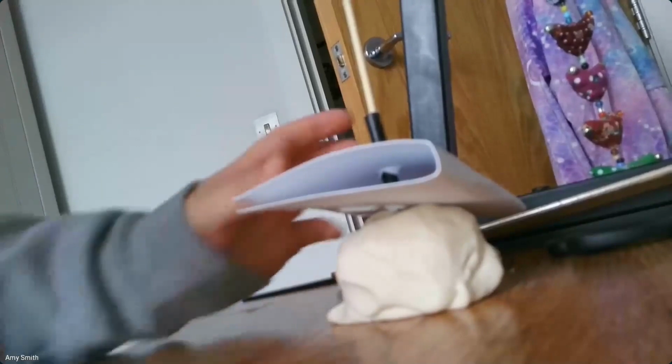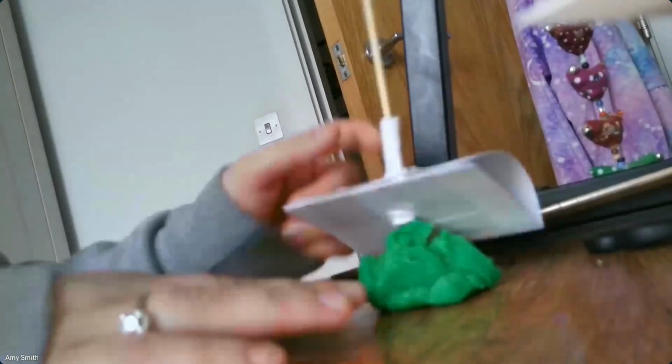I also did it with one a few days ago. This one, you can see it's exactly the same thing. I have cut it slightly less long as well. Very crusty Play-Doh. I shouldn't have really left that out, should I? See if this one works as well. And then we will move on.